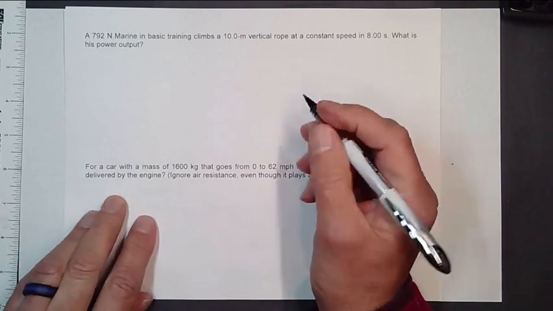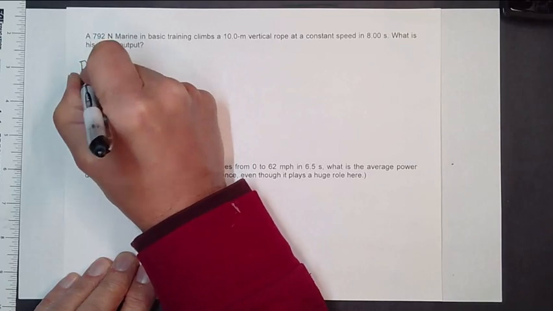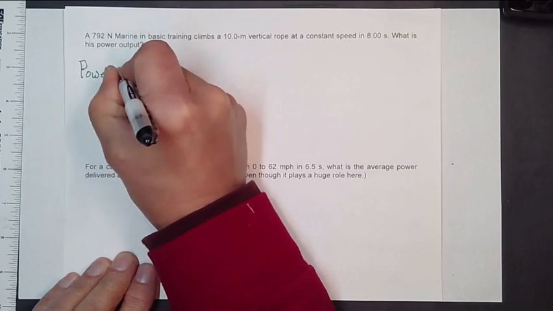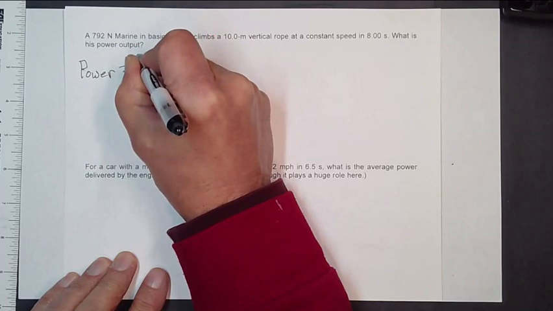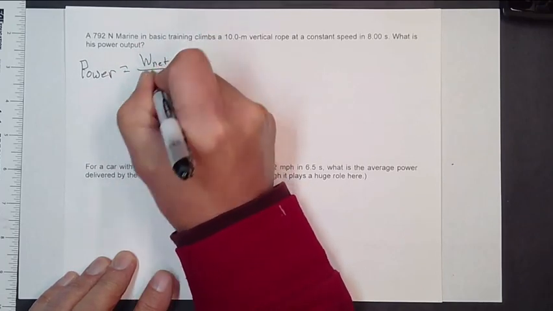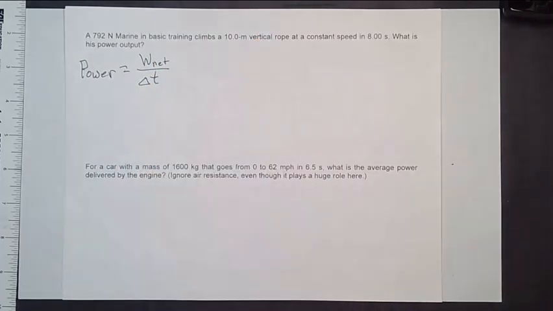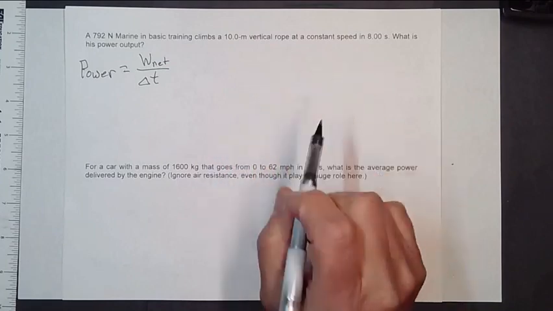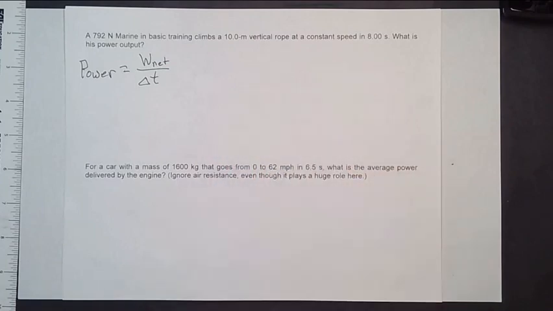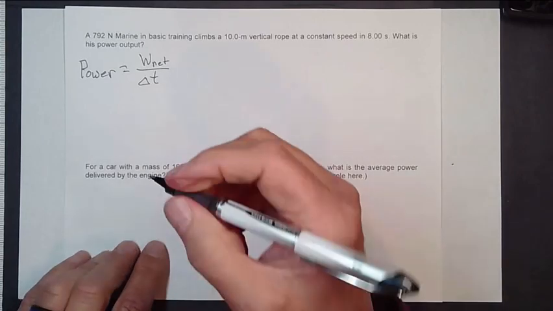Well, power is equal to the rate at which work is done. And so for power, if it's average power, you'd take the net work that's done and divide it by the amount of time that it takes for that to happen. We're told that he climbs at a constant speed. If that's the case, he would have a constant power output, because for every little increment of time, he'd be climbing the same vertical direction.